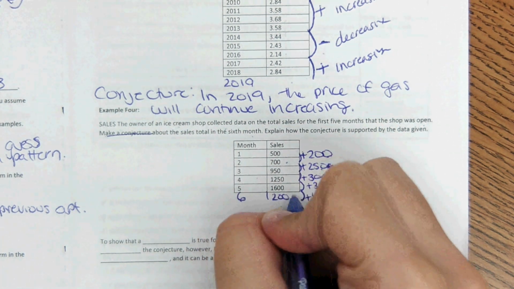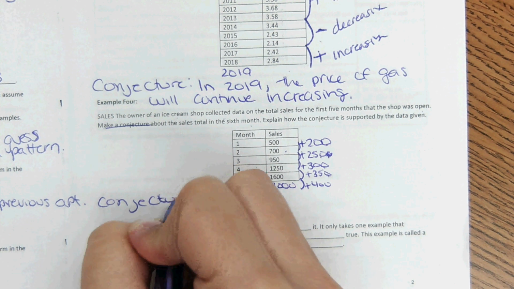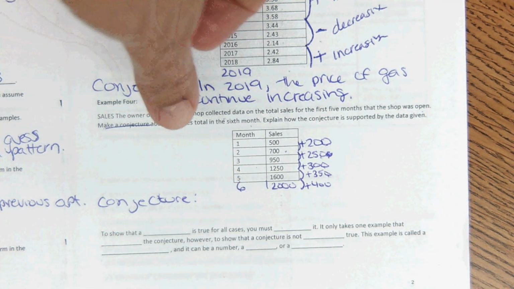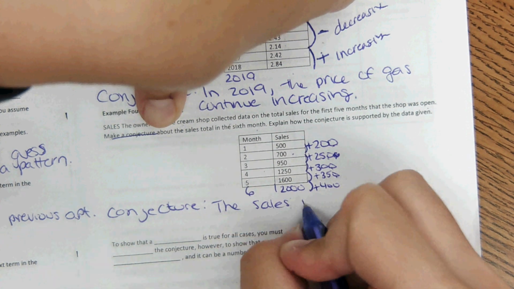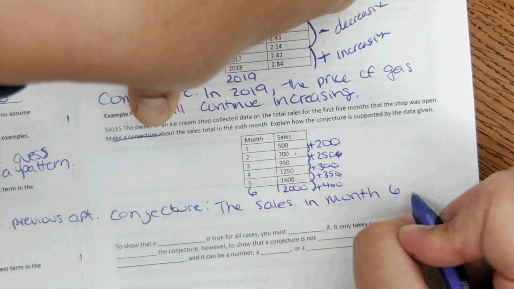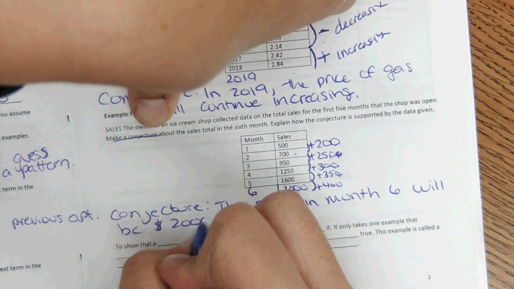So then I would guess they'd make $2,000 in the 6th month. So my conjecture is the sales in month 6 will be $2,000.